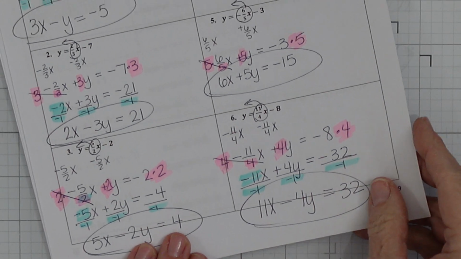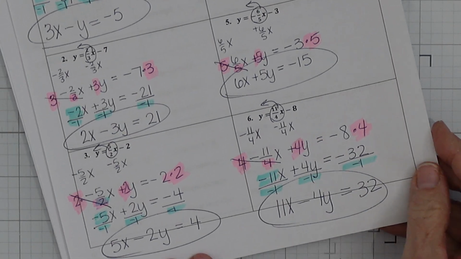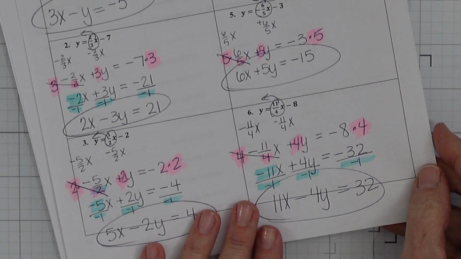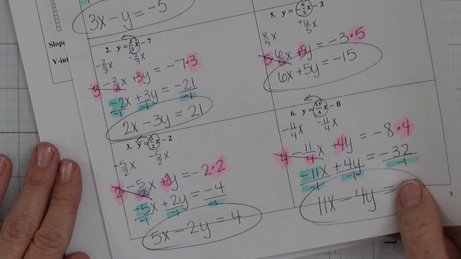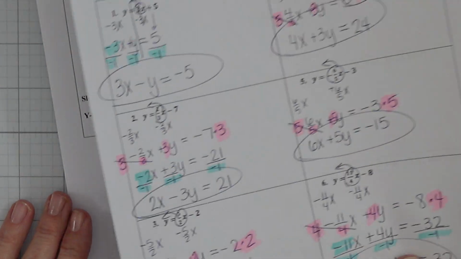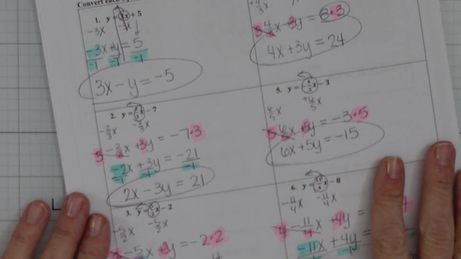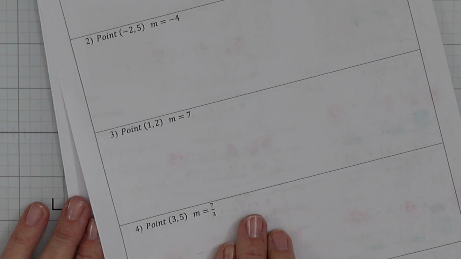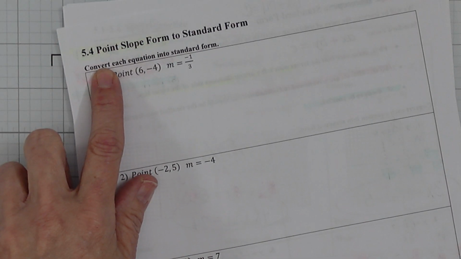Let's see what's on the next page. Everybody get all that? All right, let's move to the next page. That is slope-intercept form to standard form, and the next one is this right here.